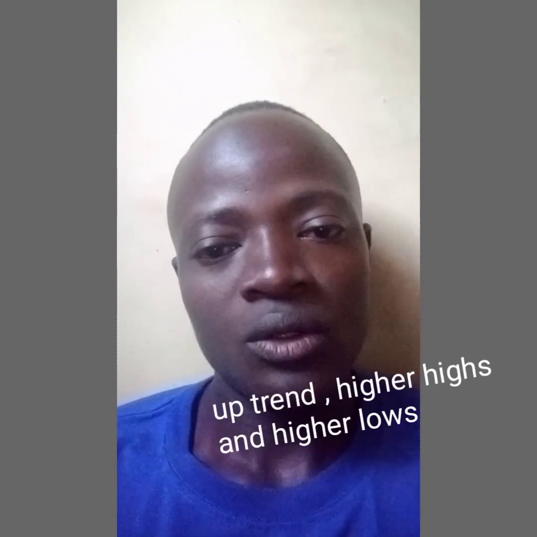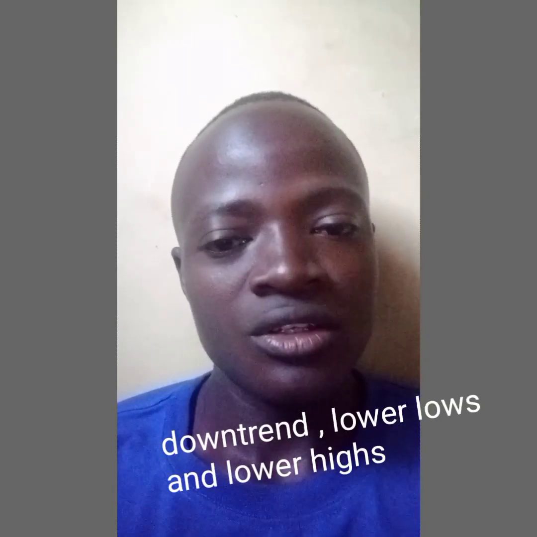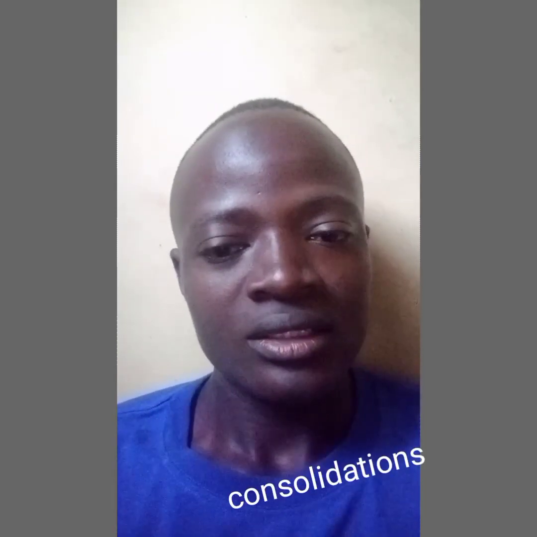Okay, so just a recap of the market structure. An upward trend will move in a series of higher highs and higher lows, and a downward trend will move in a series of lower lows and lower highs. But in a sideways trend, the price is stuck in the box. It is in a consolidation, not going in any particular direction. It's just stuck in a box going nowhere.